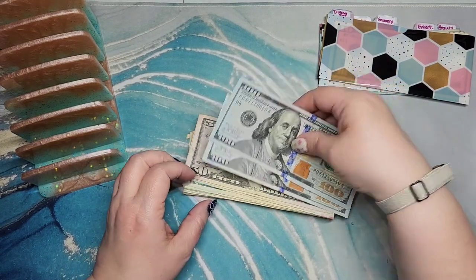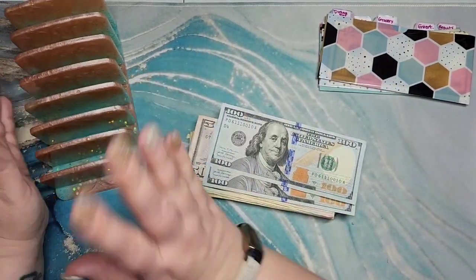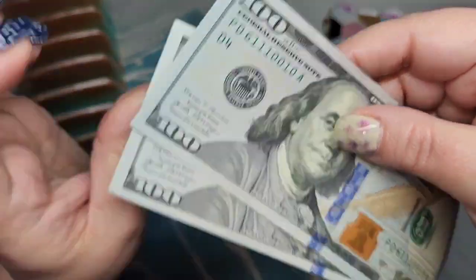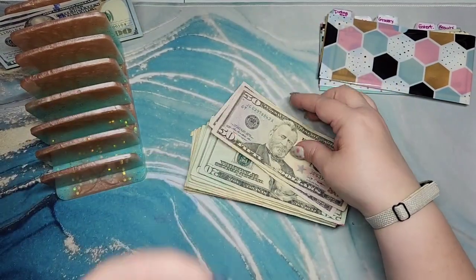All right, so I'm going to go ahead and put these in my cash tray. While I'm doing that, I'm also going to look for the little J's for J-Bucks for my donation.